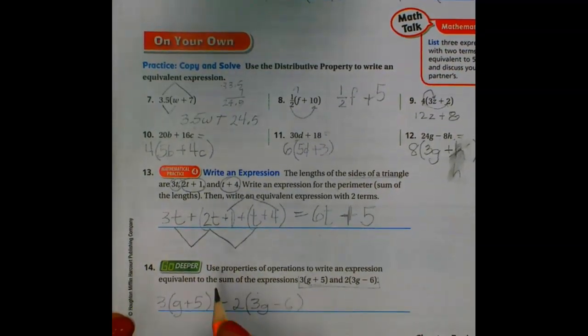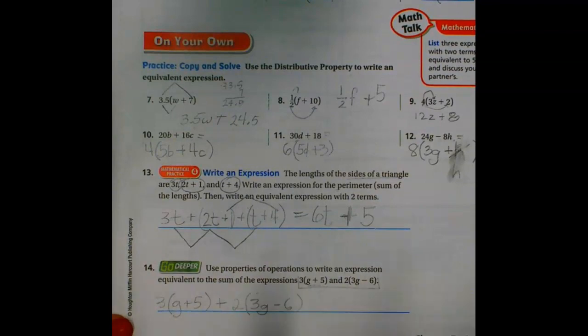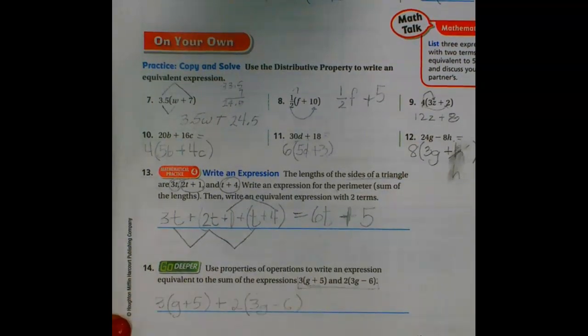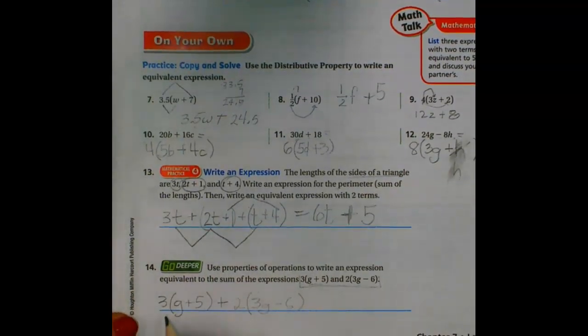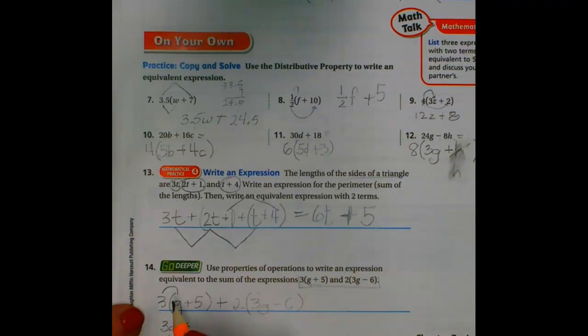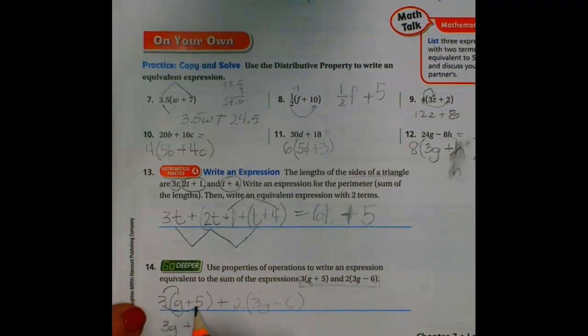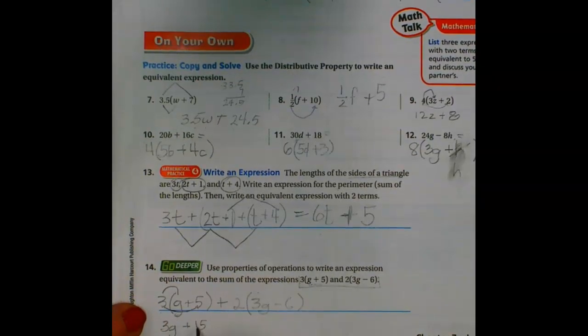Eventually, we're going to be combining like terms to simplify. So 3 times g is 3g plus 3 times 5, which is 15.